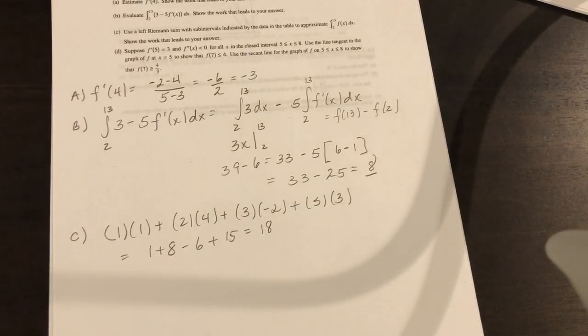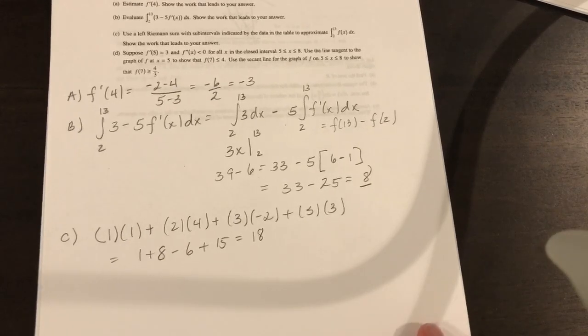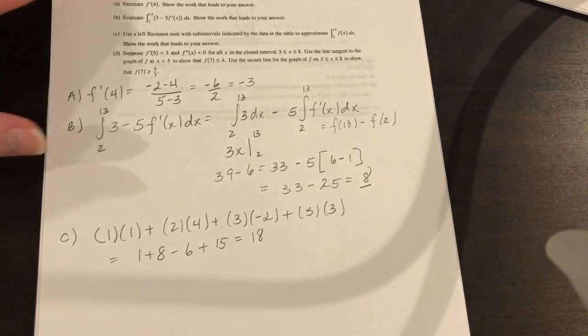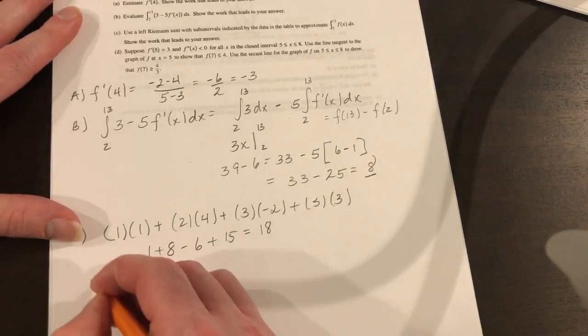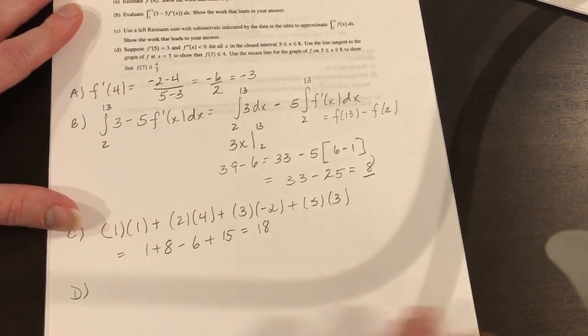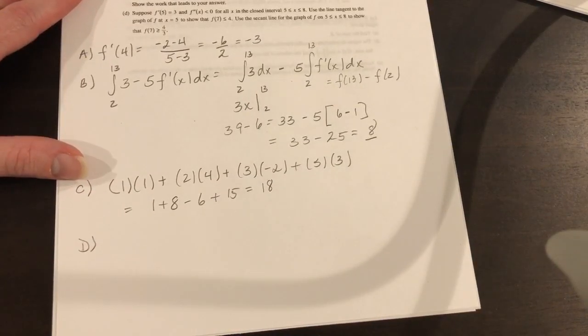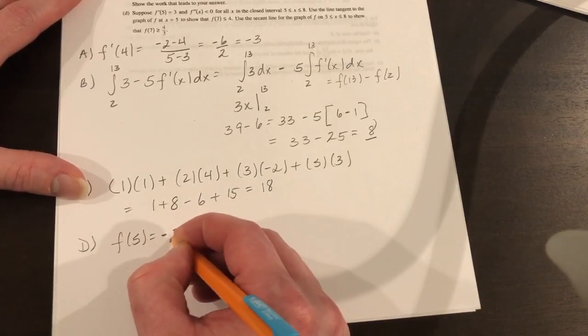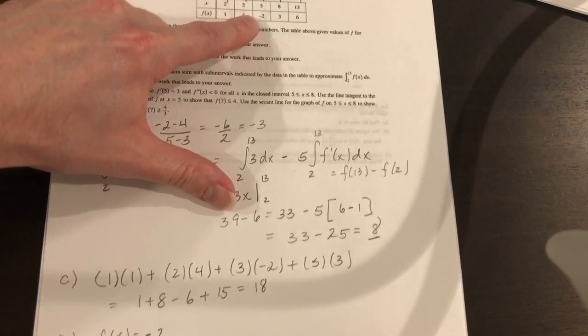Okay, it says suppose that f prime of 5 is equal to 3, and the second derivative is a negative number. Use the line tangent to the graph at x equals 5 to show that f of 7 is less than or equal to 4. So for part D, we need to know that f of 5 is equal to negative 2.